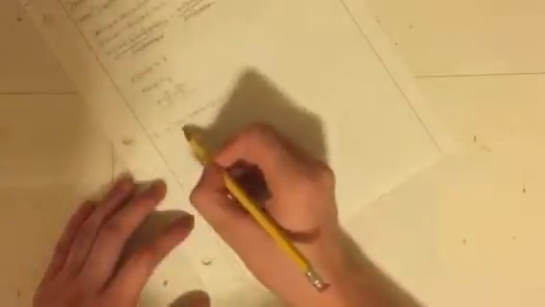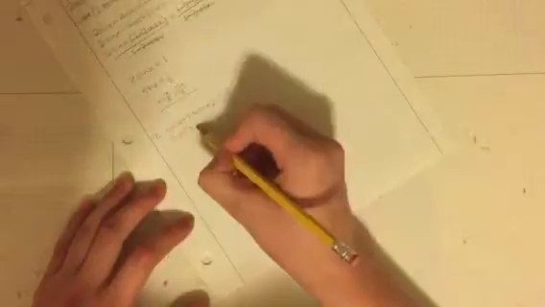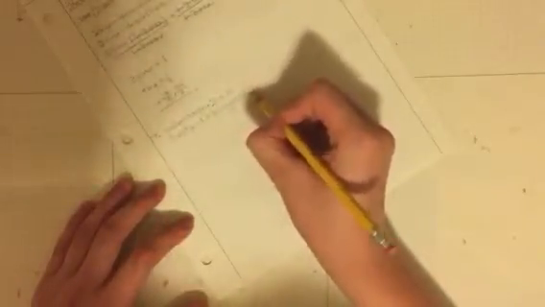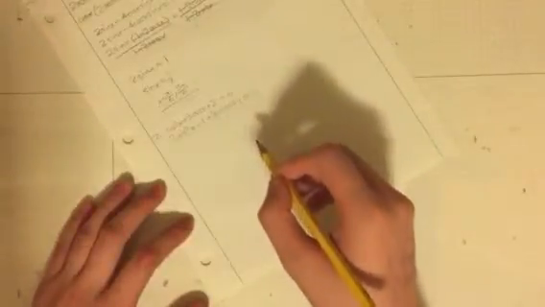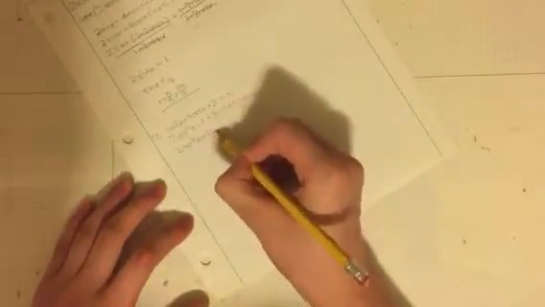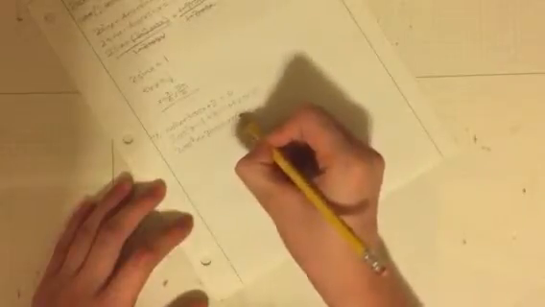So first, I switched this, since cosine 2x is the same thing as 2 cosine squared x minus 1, I would just put it like that, plus 3 cosine x plus 2 equals 0. And I will move this over here, which I will get plus 1. So it would be 2 cosine squared x plus 3 cosine x plus 1 equals 0.